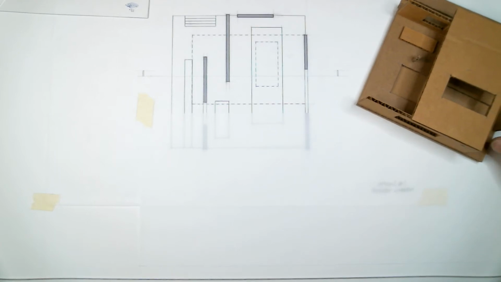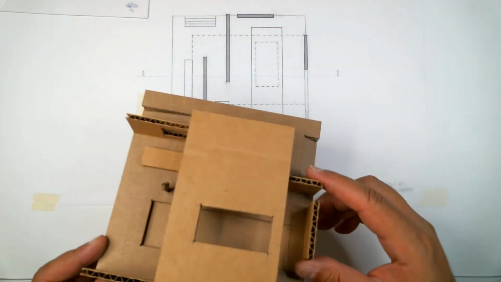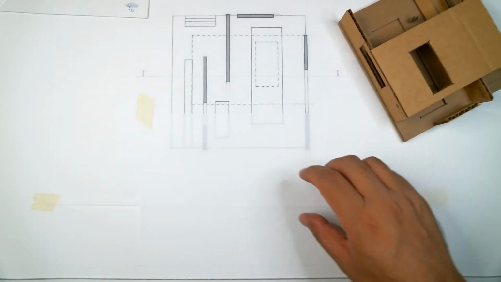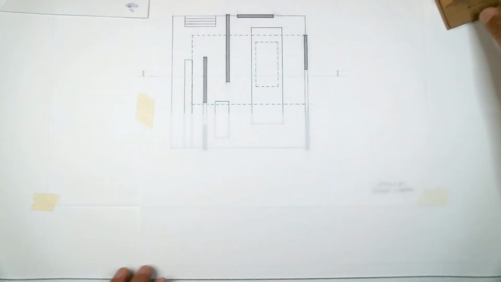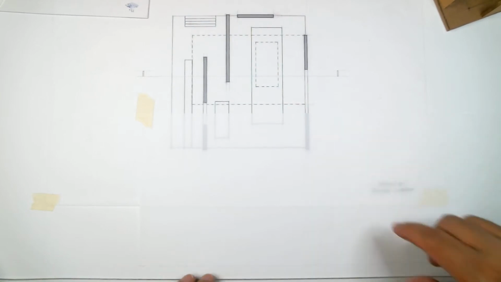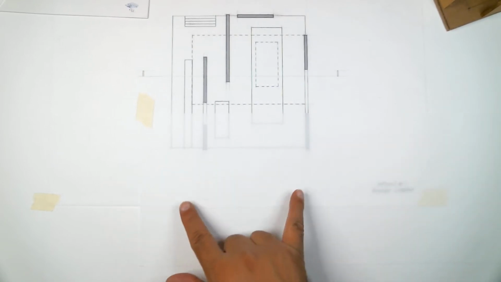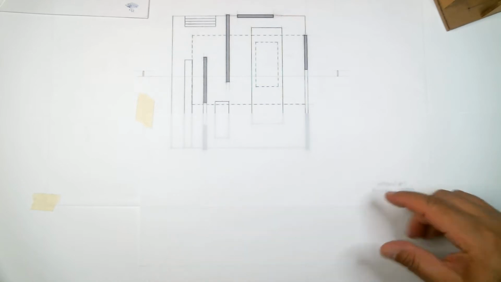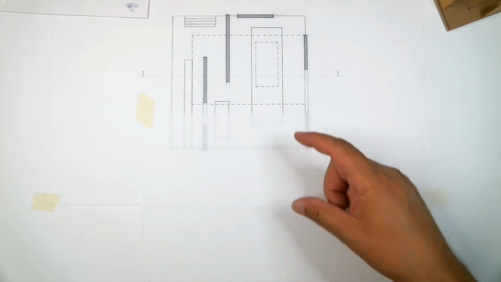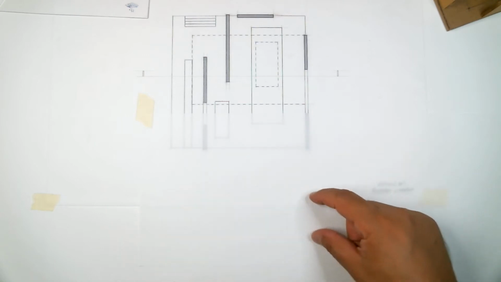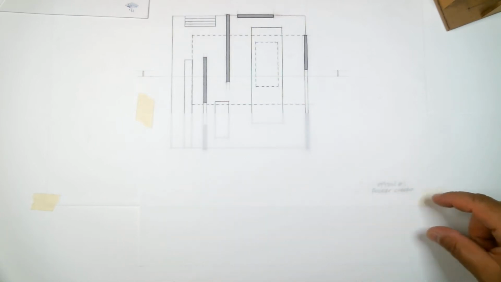Hey everyone, in this video I'm going to be talking about sections. So we have our floor plan. I taped a sheet of 11 by 17 paper. Here you can see the corners of it. You can't see the bottom left, right, or the top, because I'm going to put two sections on this 11 by 17. I'm going to make sure that they're in the center vertically and horizontally. I'm going to put one on the left side and one on the right side.